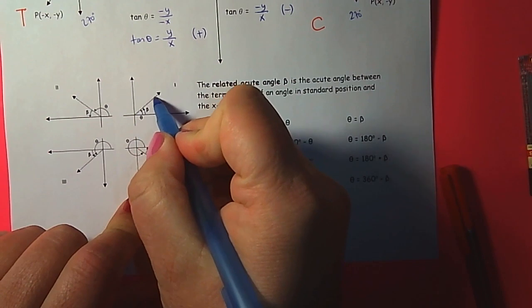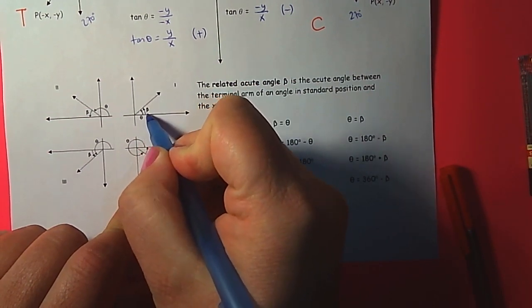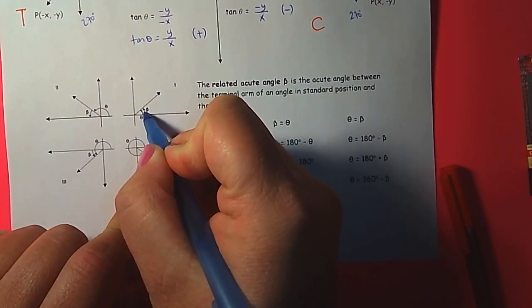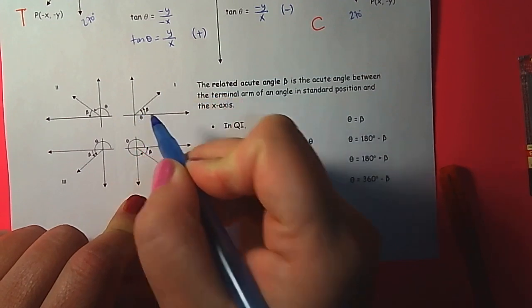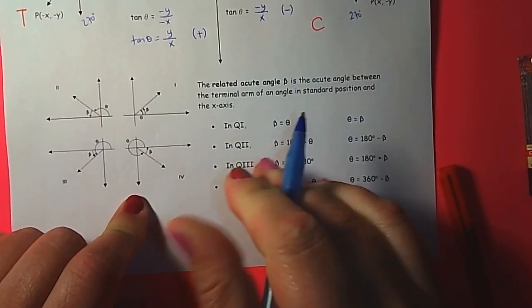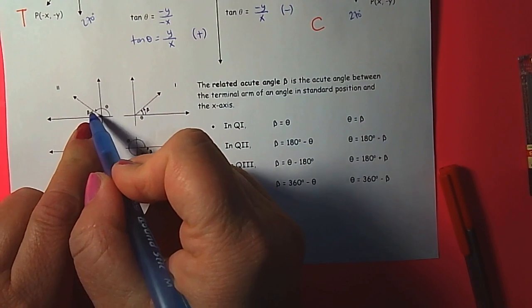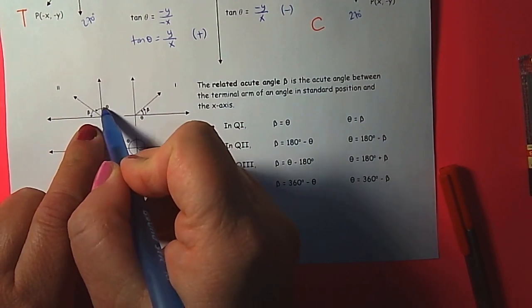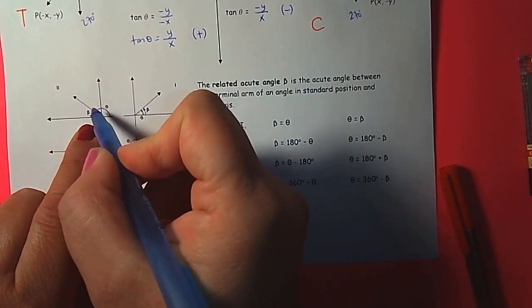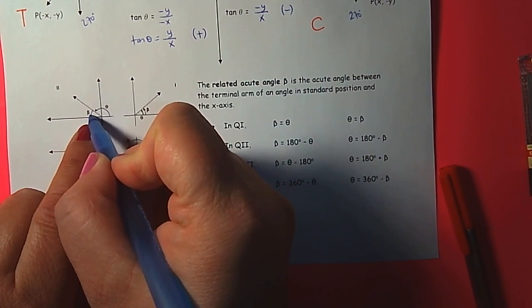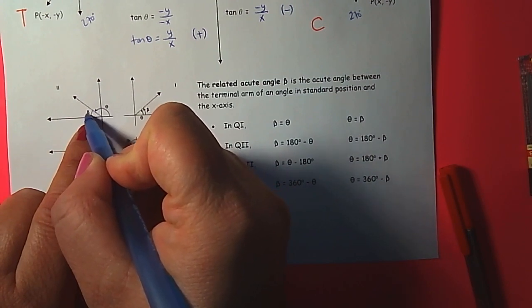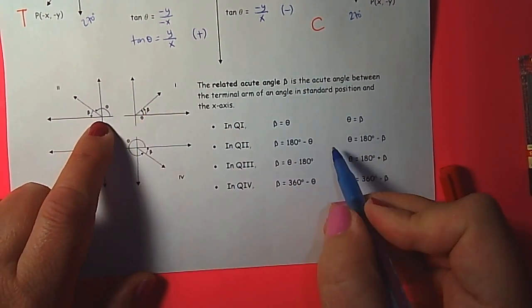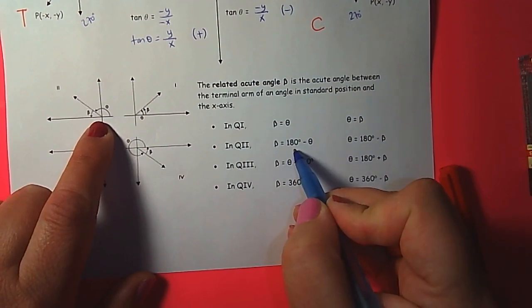If we have an angle in quadrant 1, this is angle theta, and beta, the related acute angle, is the same as angle theta. In the second quadrant, this is angle theta, the principal angle, and this is angle beta. What is the relation? To get beta, you need to subtract theta from 180.